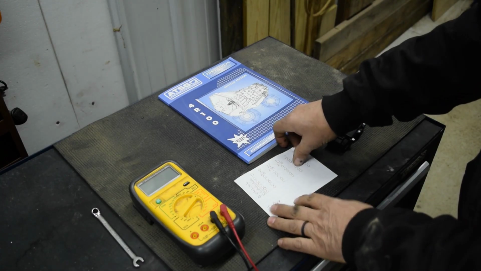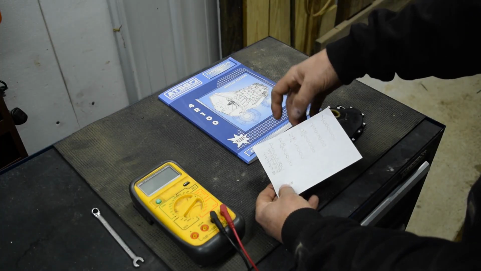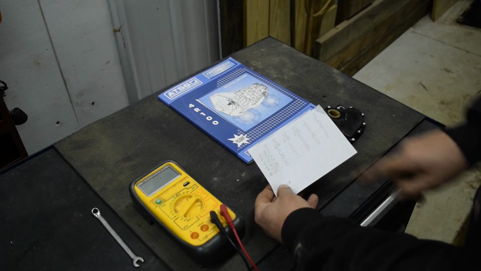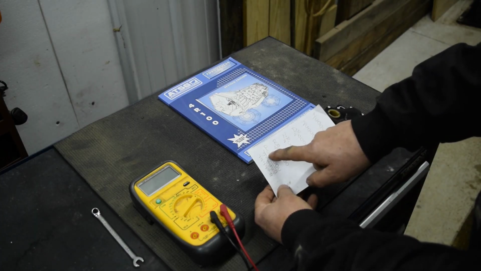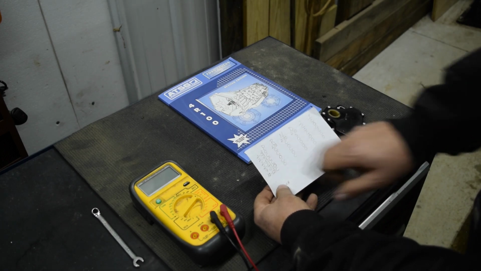That's what this little chart is right here. That's park, reverse, neutral, drive, 2, and 1, and then these are the circuits that you test, and you put it in park, and you should see a closed or an open or a value.